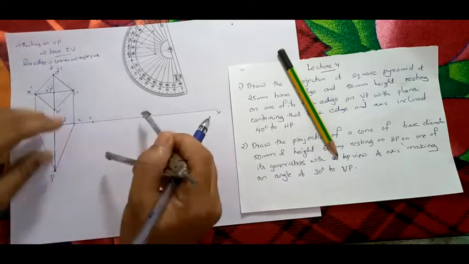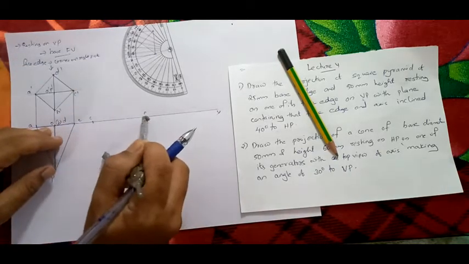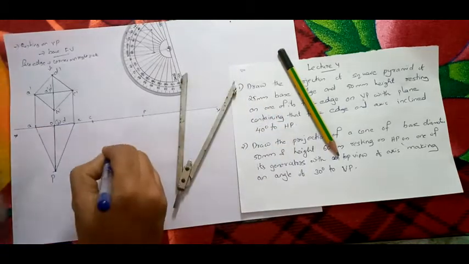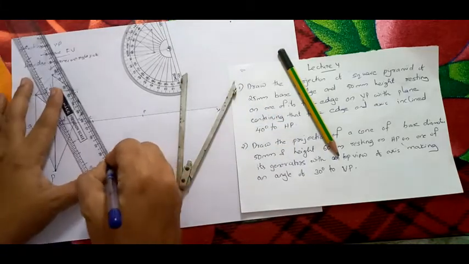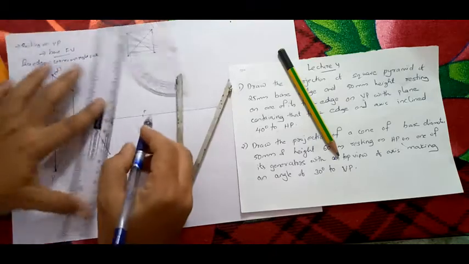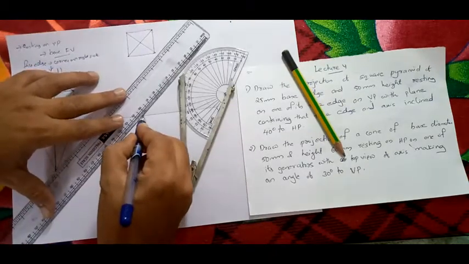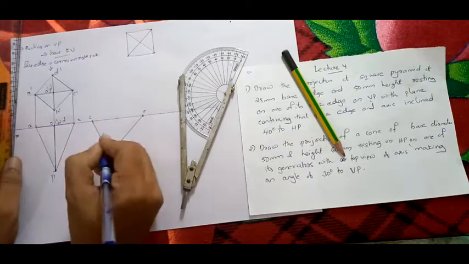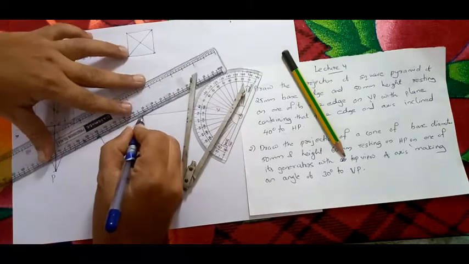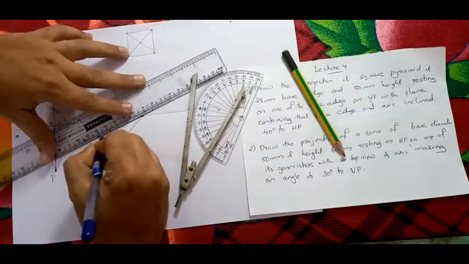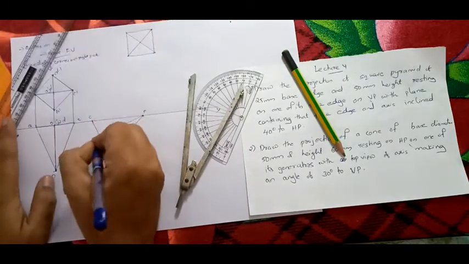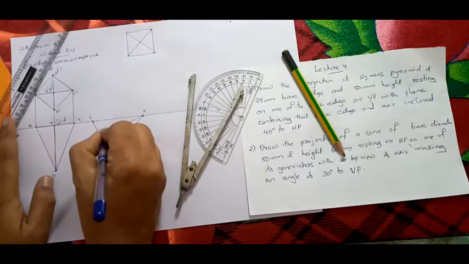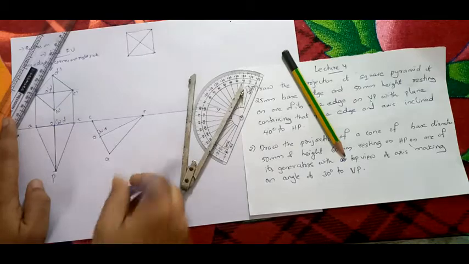Take this distance. Cut it here, you will redraw that figure, join this. Now take this distance, cut it. I am not drawing it, you can directly draw it. So this will be C O P D A P, right?